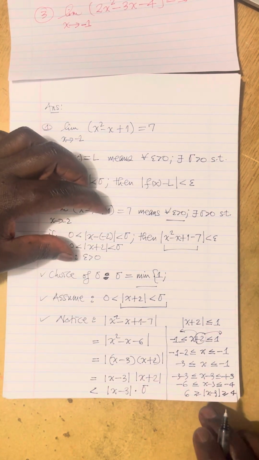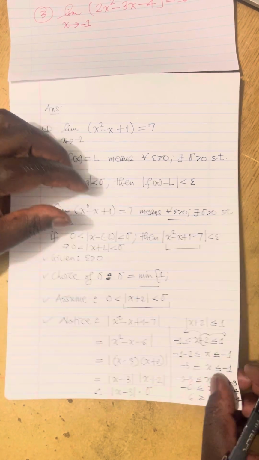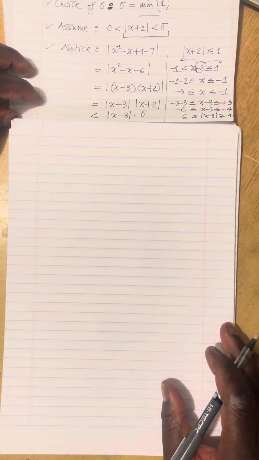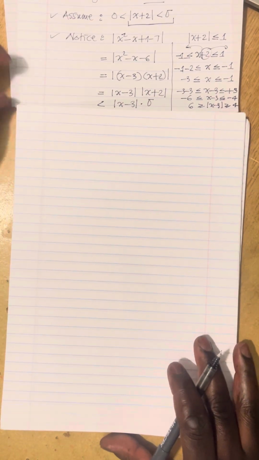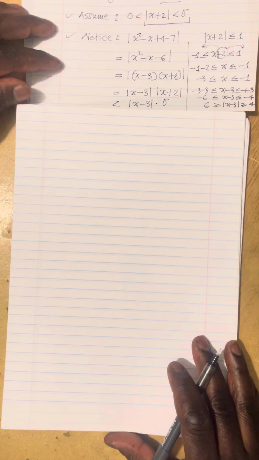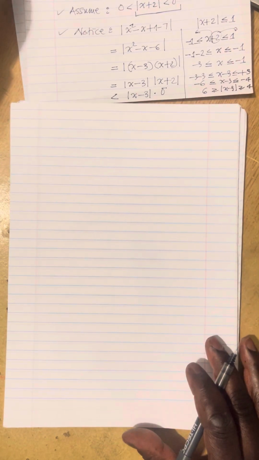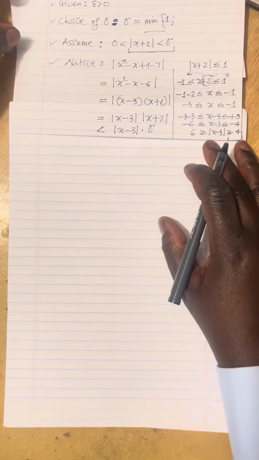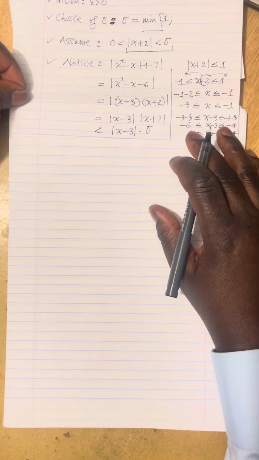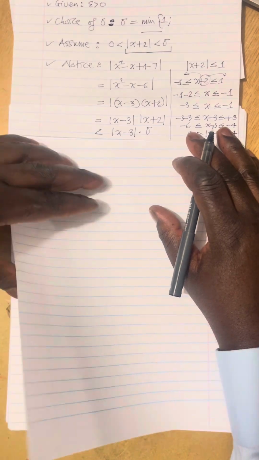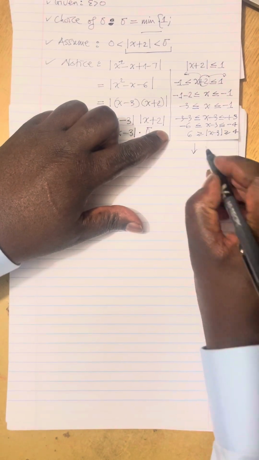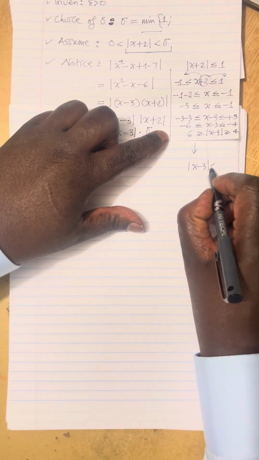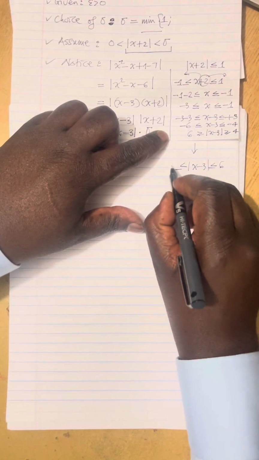Now, rewriting this part here, and let me move to the next page. Okay, rewriting this expression here, you're going to get the absolute value of x minus 3 is less than or equal to 6, but greater than or equal to 4.